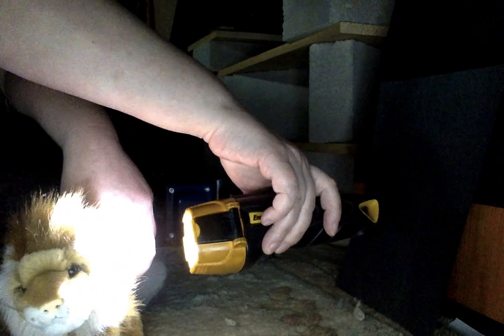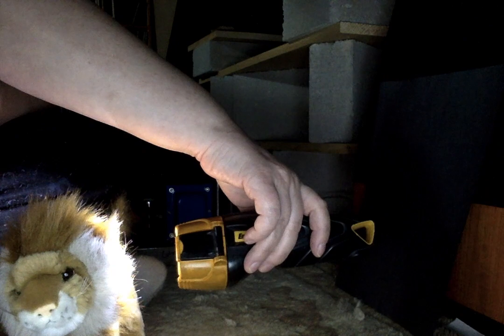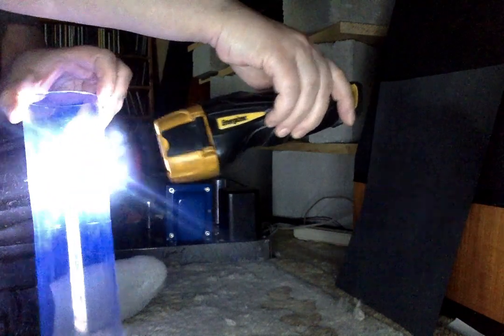I have a stuffed lion, a little lion doll. So when I shine the light at it, nothing is happening over on my black paper. It is not bouncing the light. And I have a glass, or it's a clear plastic tube. So when I shine the light, you can see it's really actually bouncing the light right over to that black paper. It is a good reflector.